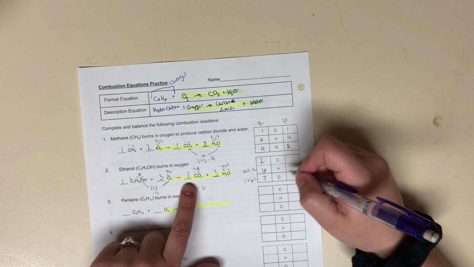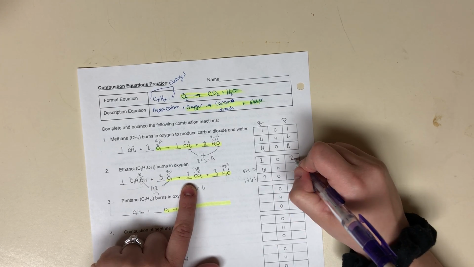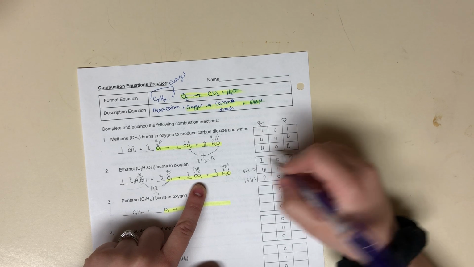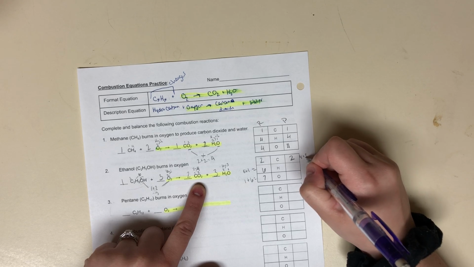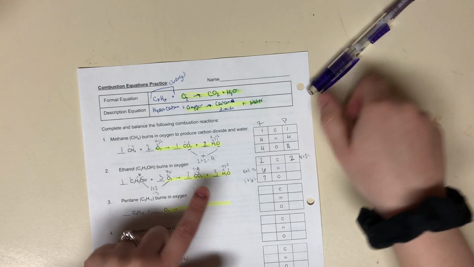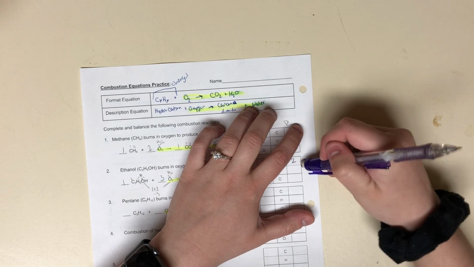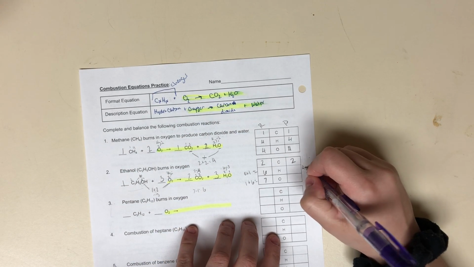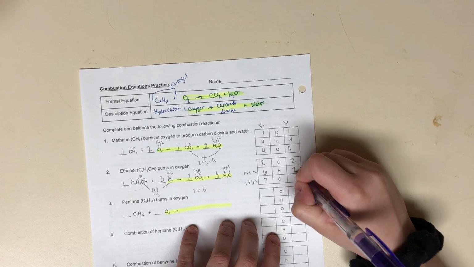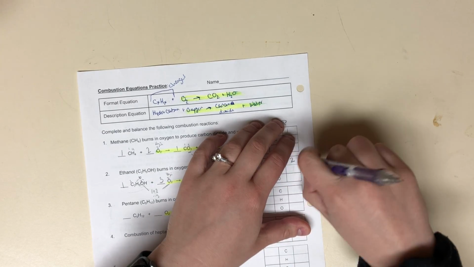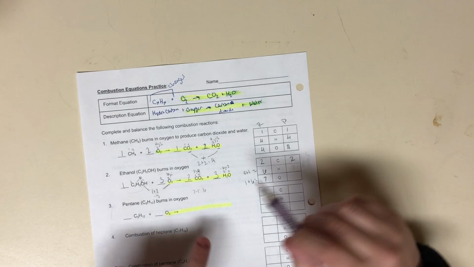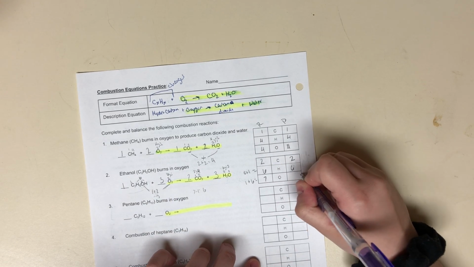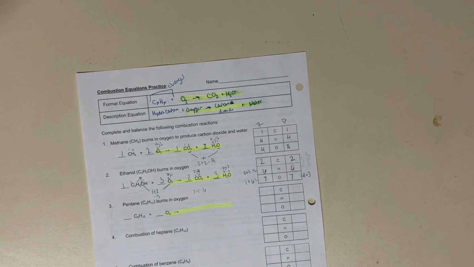Okay. 2 carbons, 4 plus 3. 4 plus 3 gives me 7. This is still the wrong spot. I'm sorry, guys. Let's start with hydrogens. We got 6 hydrogens, and 4 plus 3 is 7 oxygens.